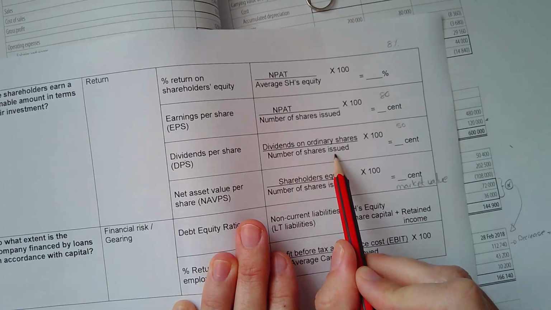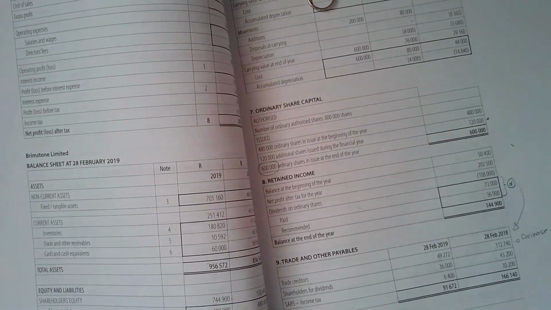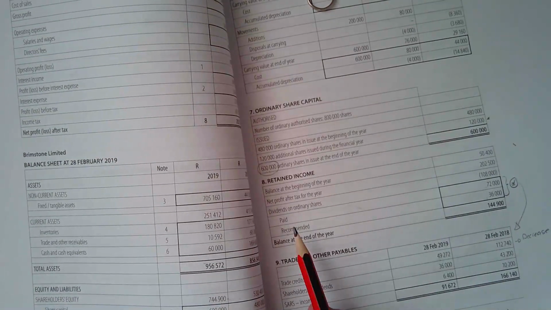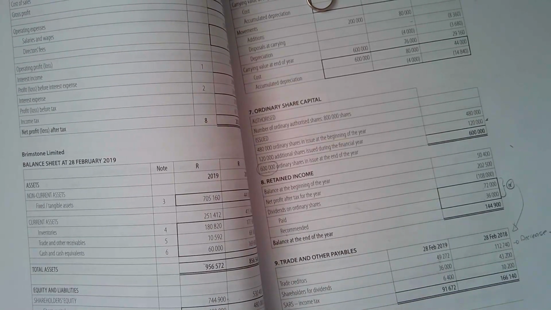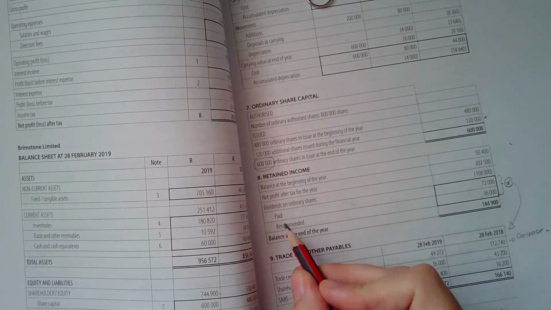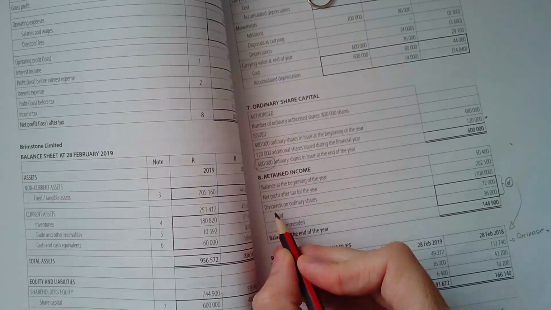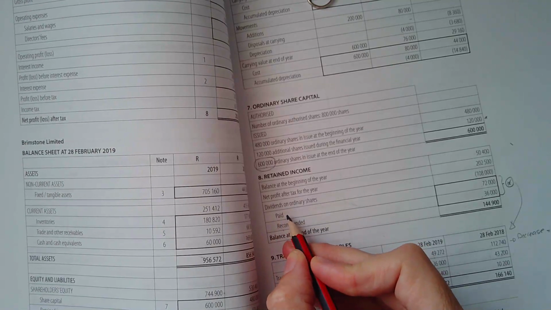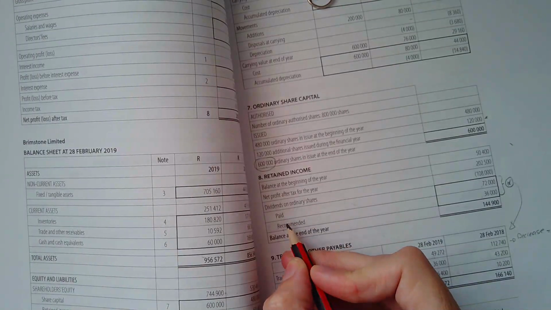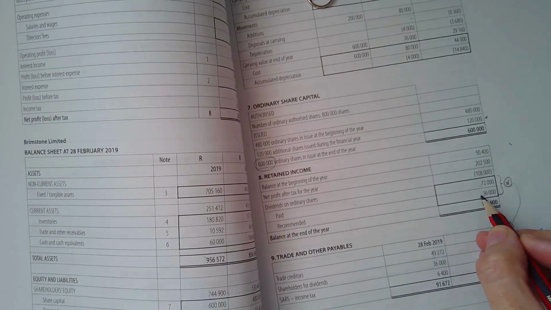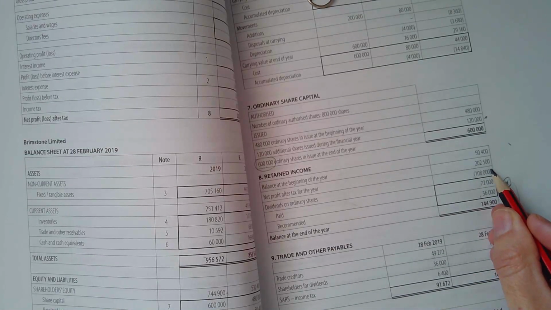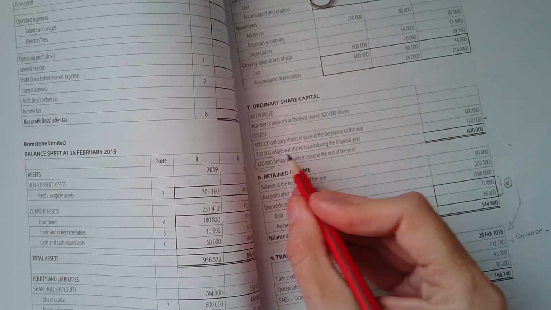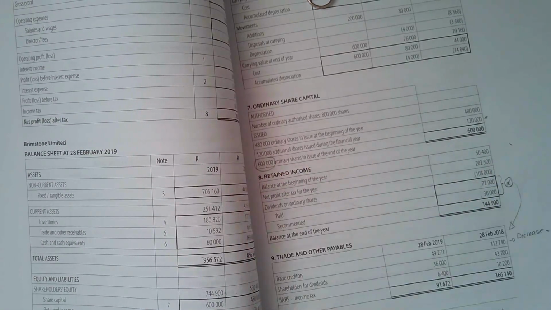And that's how we get to the next formula, which is dividends on ordinary shares divided by the number of shares issued. Where do we find the information? This will be both in the balance sheet, dividends on ordinary shares. That we will find in note number 8, the retained income. There's the dividends on ordinary shares. So please take note, it's your interim dividend plus the final declared dividend. So that amount that's in brackets, we will use the 108,000 divided by the number of shares issued. We go back to note number 7, that's 600,000.